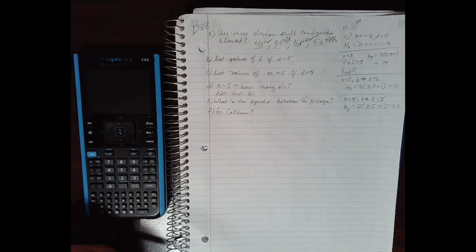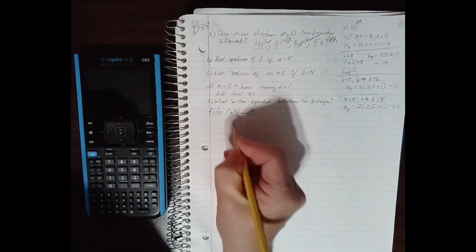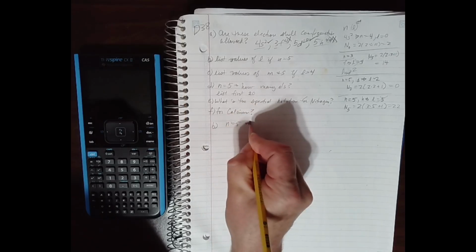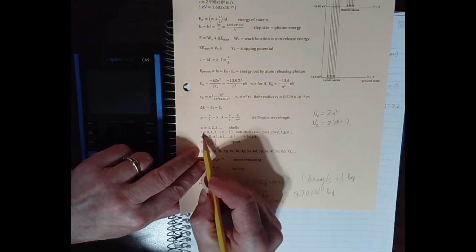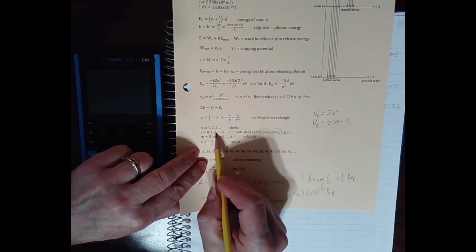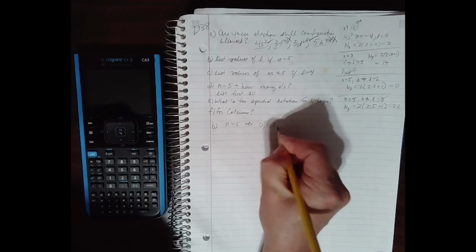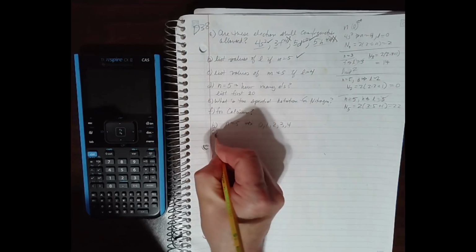Okay, part B. List the values of L if n equals 5. Maybe we should have started with this, but anyway. If n is 5, L can be 0, 1, 2, all the way up to 4. So 0, 1, 2, 3, 4. Easy one.